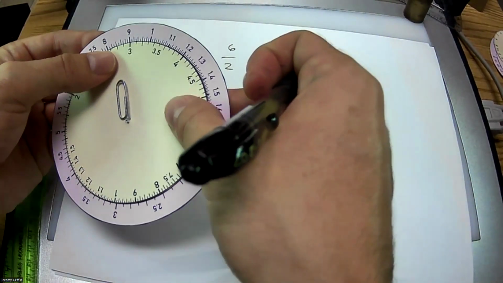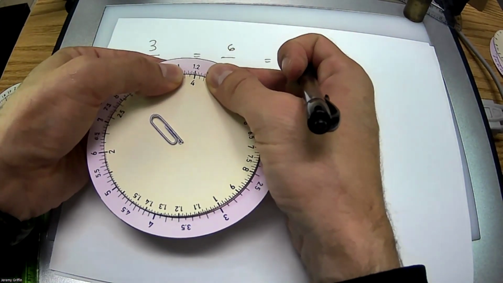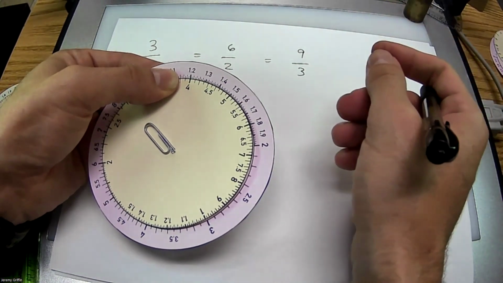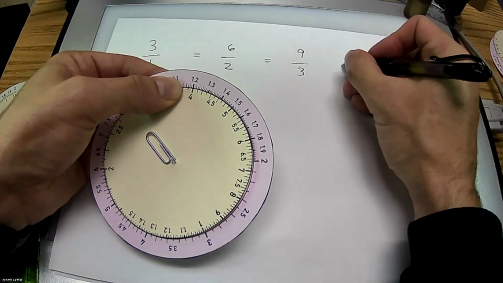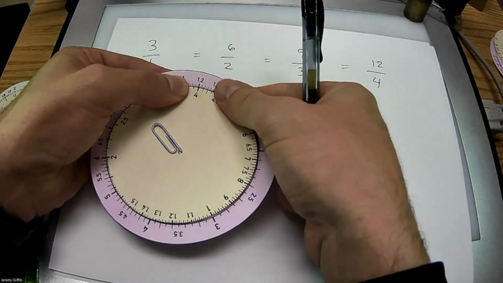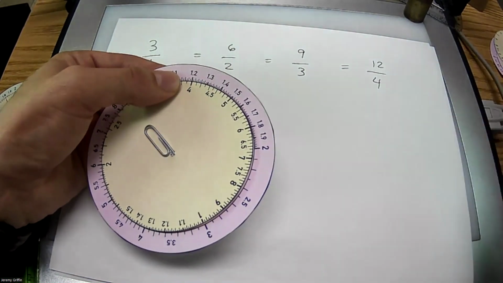Oh, wait. Am I lying to you guys? What is this? 1.2 divided by 4. Does that work? The decimal place is allowed to float. Can you interpret that as 12 over 4? I think you could. You're allowed to float the decimal place. You guys remember that? That could be 12 over 4. Okay, so the ratios work.